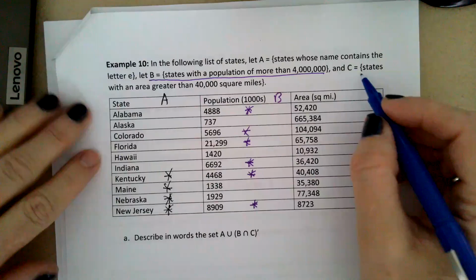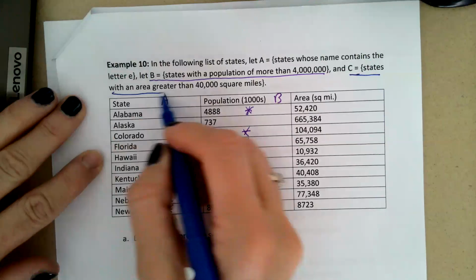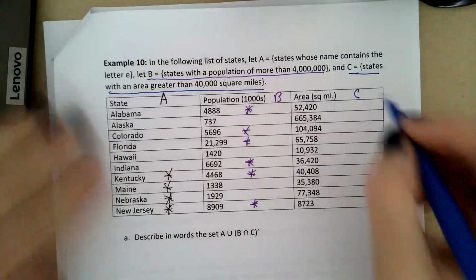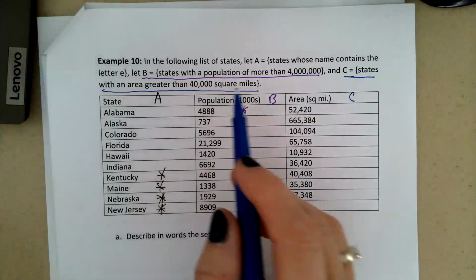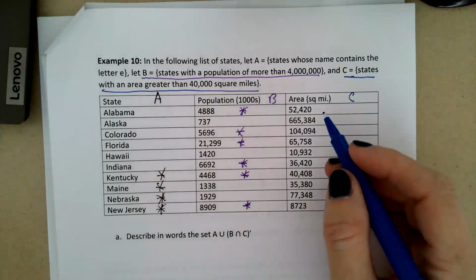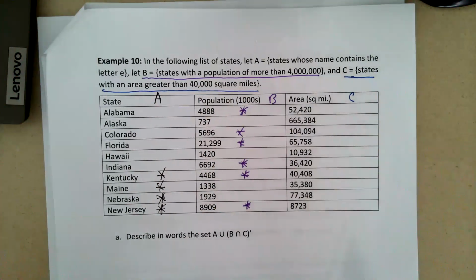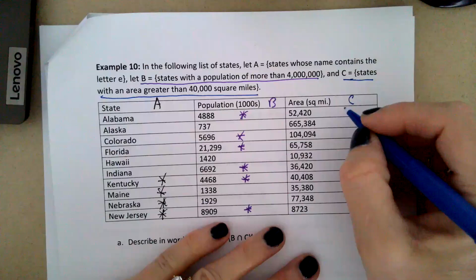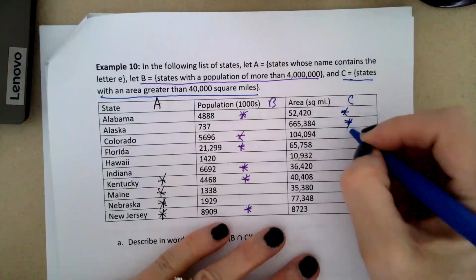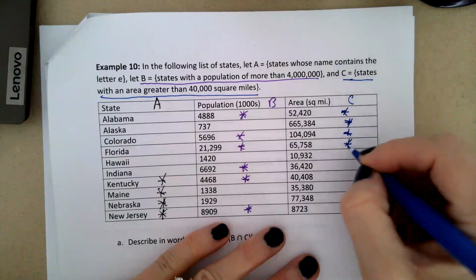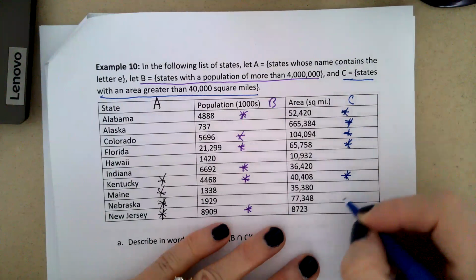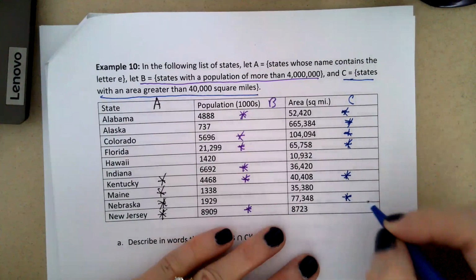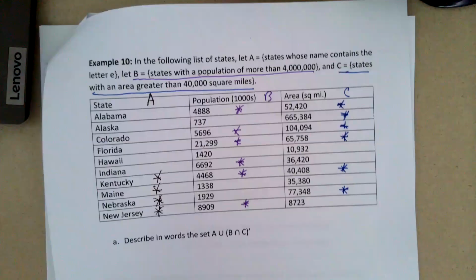And then C, it helps if you have some colored pens too for this chapter 8, 9, and 10. So C is states with an area greater than 40,000 square miles. So that would be, it looks like Alabama, Alaska, Colorado, Florida, not Hawaii, not Indiana, but Kentucky, not Maine, Nebraska, and not New Jersey.